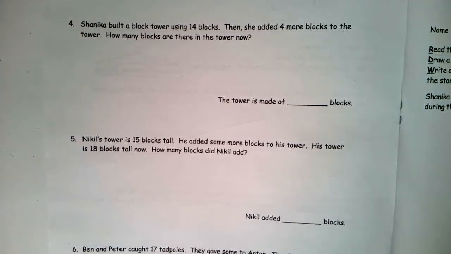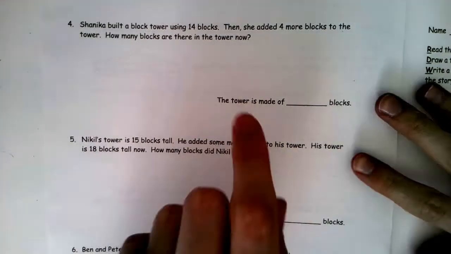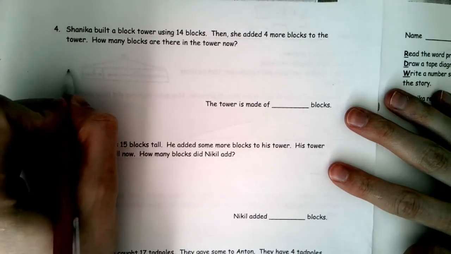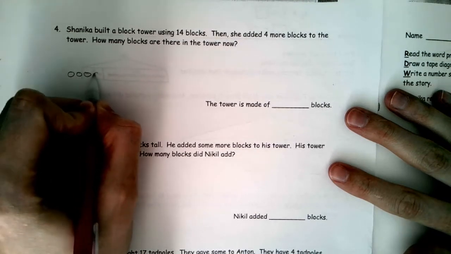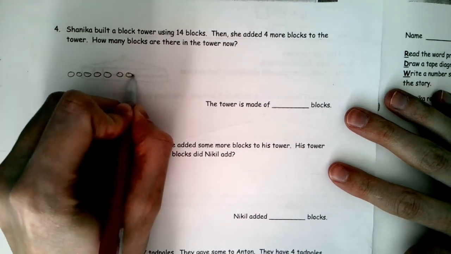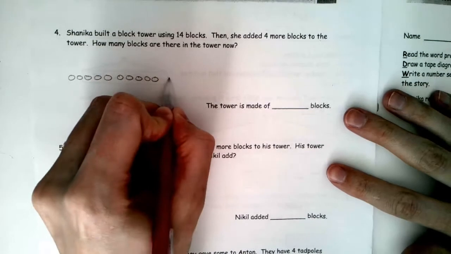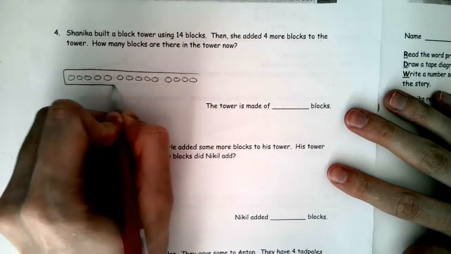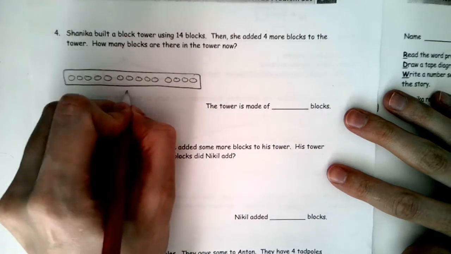All right. Hopefully you've been able to start your drawing. Since we picture Shanika's tower, it has 14 blocks on it to start. So we should have part of our tape diagram with 14.